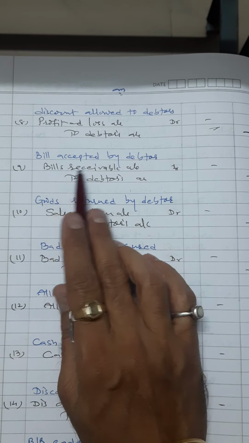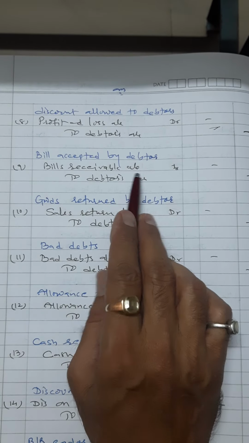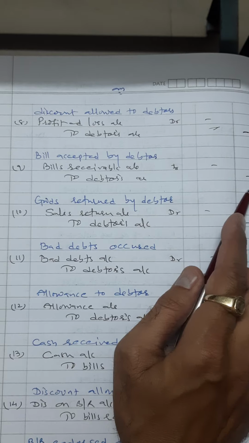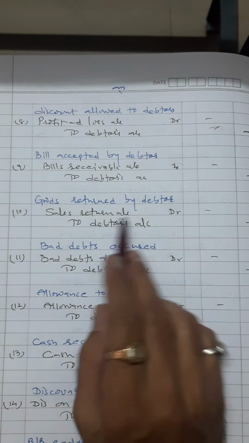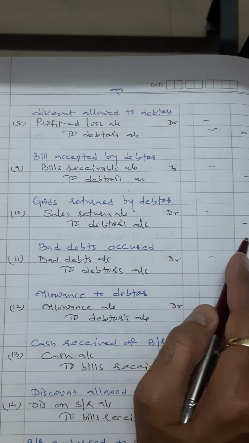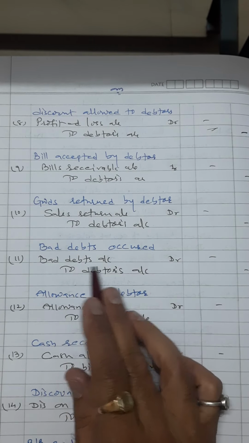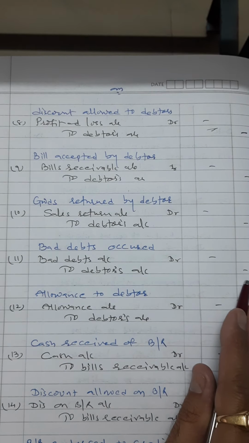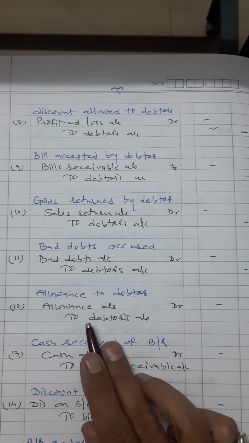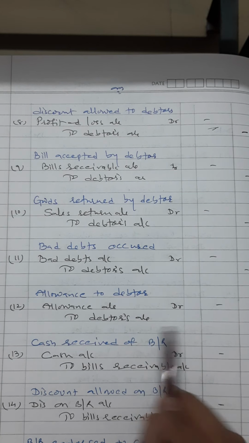Ninth is bill accepted by debtors. So bills receivable account will be debited and debtors account will be credited. Goods returned by debtors, so sales return account debited to debtors account. Bad debts occurs, bad debts account to debtors account. Allowance is allowed to debtors, so allowance account debited to debtors account.